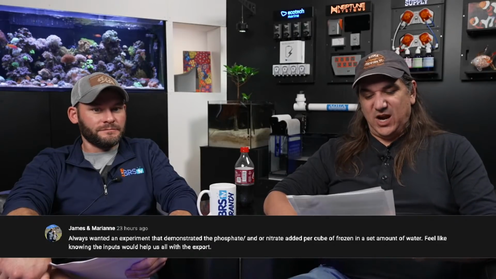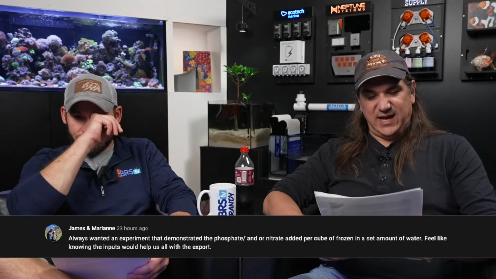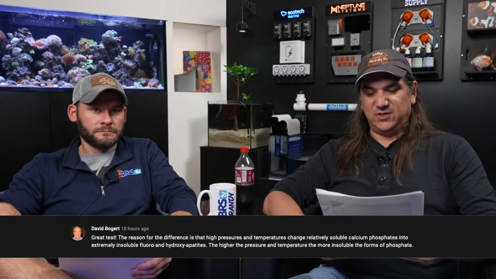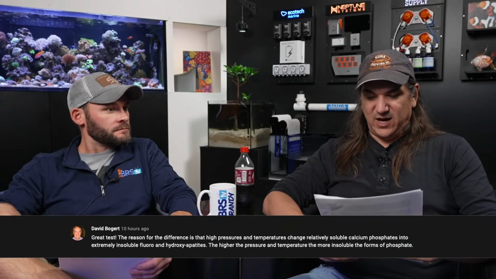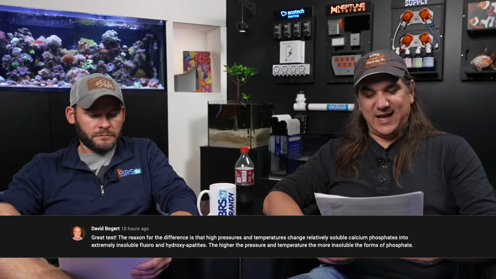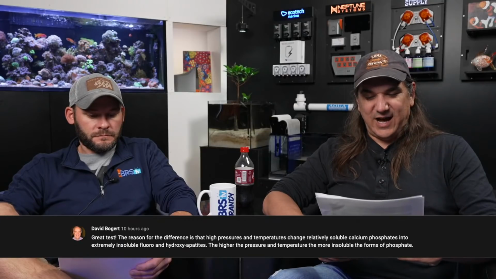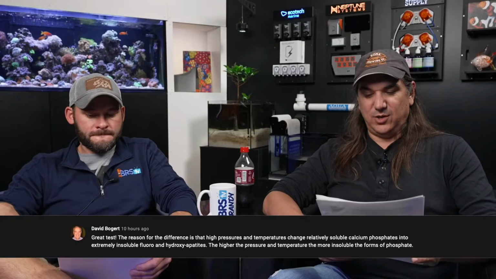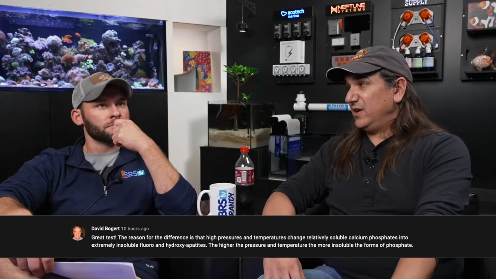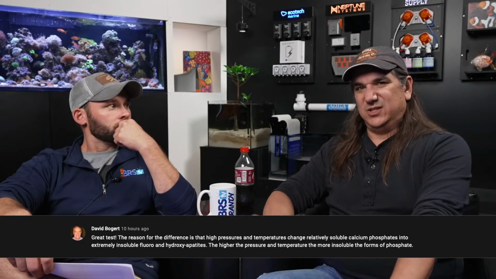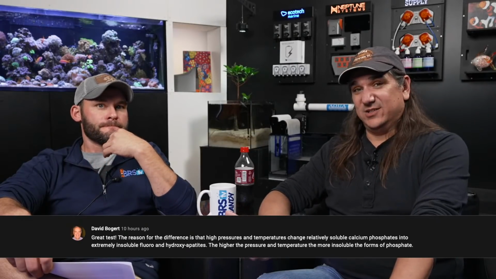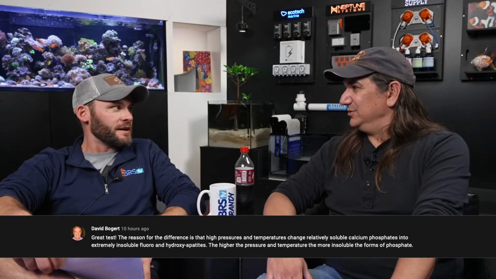Yeah. So interesting. I'll bring up the next one here, which is a great test. The reason for the difference: the high pressure and temperature changed relatively soluble calcium phosphates into extremely insoluble fluoro and hydroxy apatites. The higher the pressure and temperature, the more insoluble the forms of phosphate. And what this is getting at is, you think of calcium carbonate as just calcium carbonate, but it actually comes in different forms. Limestone is calcium carbonate. Coral skeleton is calcium carbonate. Marble is actually calcium carbonate. Dolomites, all kinds of different forms of it.